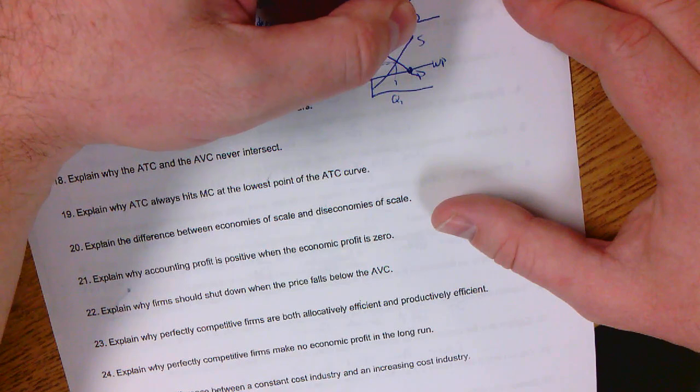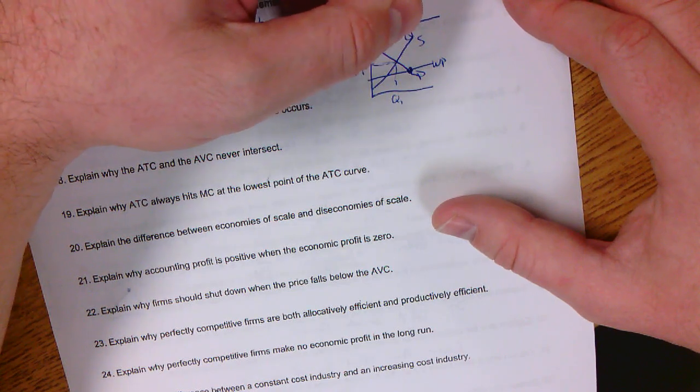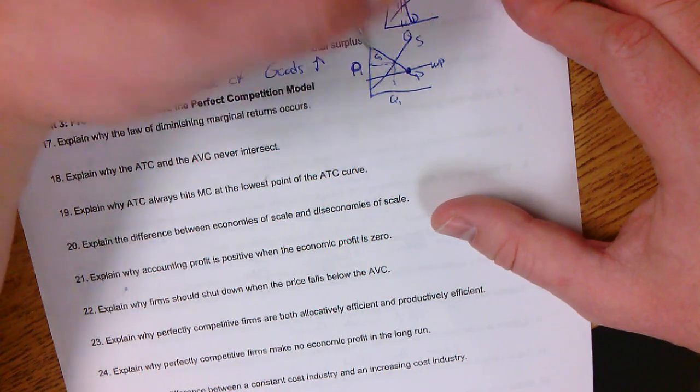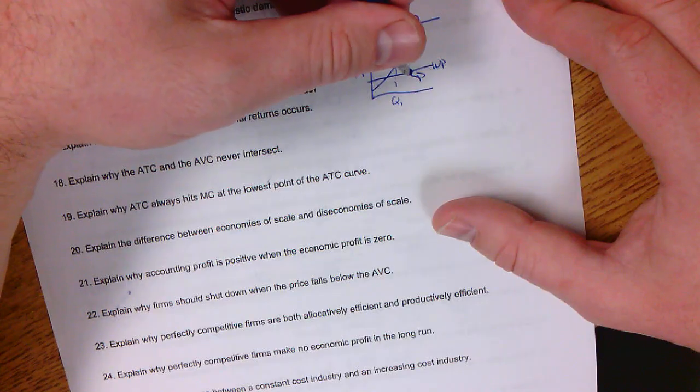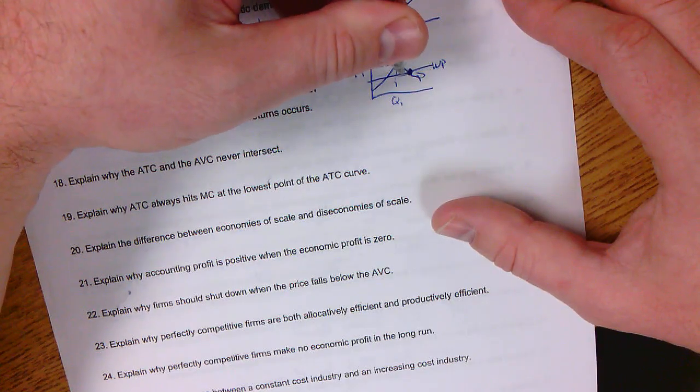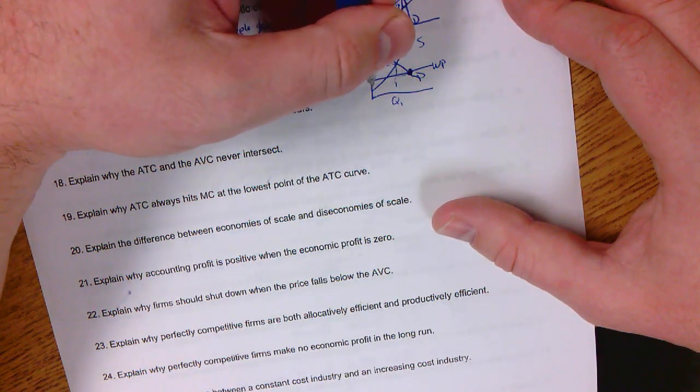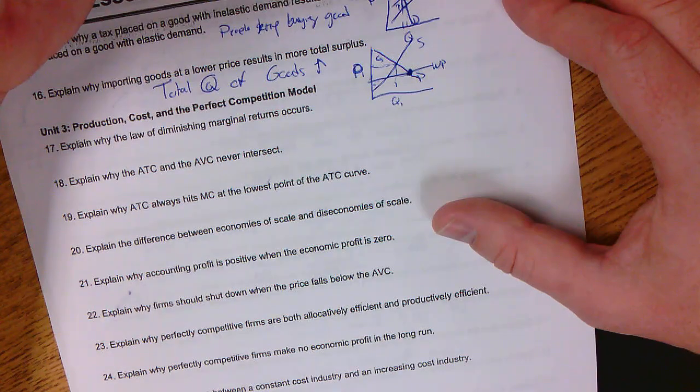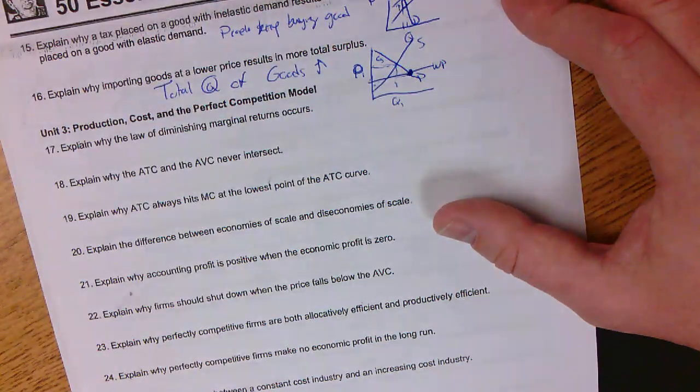So before, our consumer surplus is just this area right here, the distance between the most we would pay and what we're actually paying. Now our consumer surplus is all of this right here because we're able to get it a lot cheaper than we were before. Now the producer surplus is smaller, but our total surplus, because we're going all the way out to here right now, is bigger.